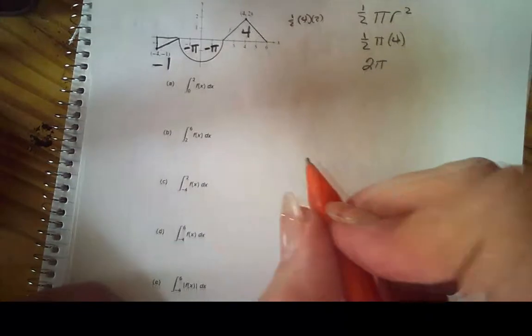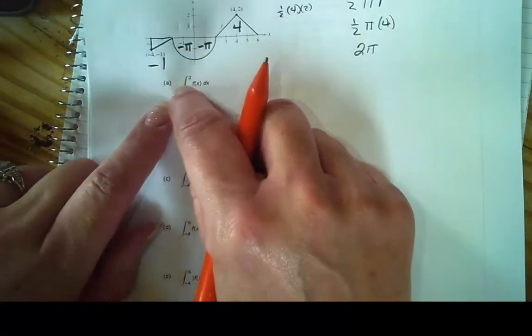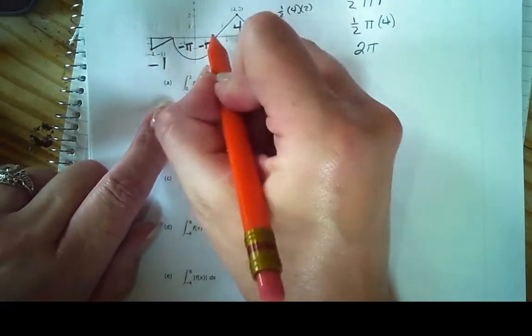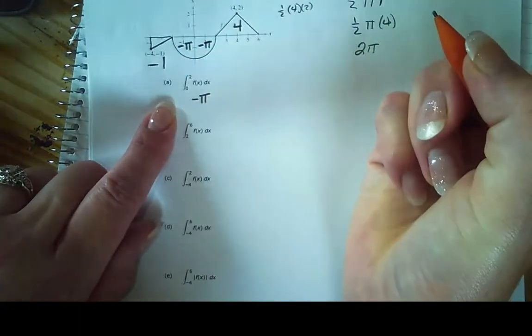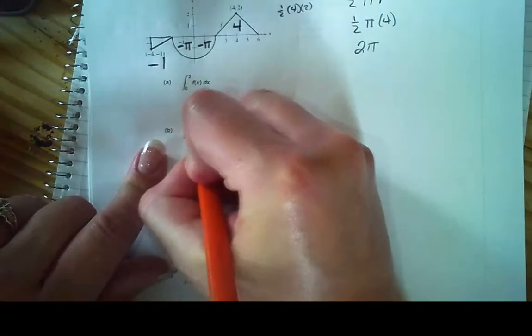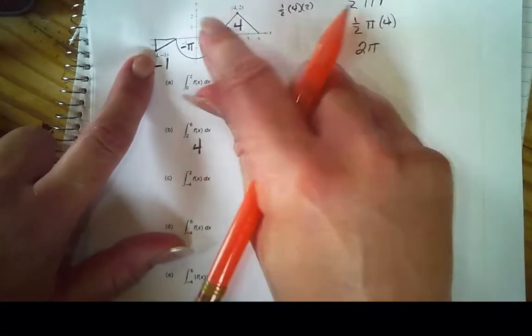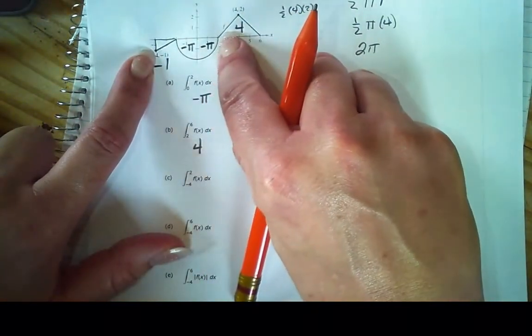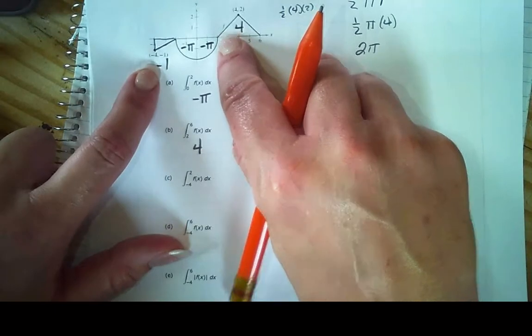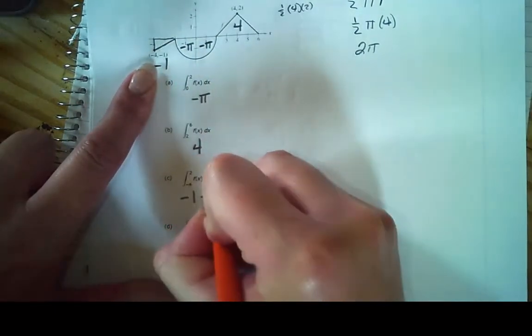Okay, so now I can start looking at this whole thing because we pretty much answered most of it. What is the area going from 0 to 2? Here, that area is -pi. That's the area under that curve. What is from 2 to 6? My area is 4. What is my area from -4 all the way over to 2? So I need to add: -1 plus -pi plus -pi is going to be -1 minus 2 pi.